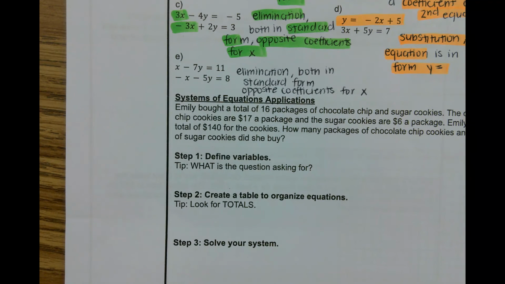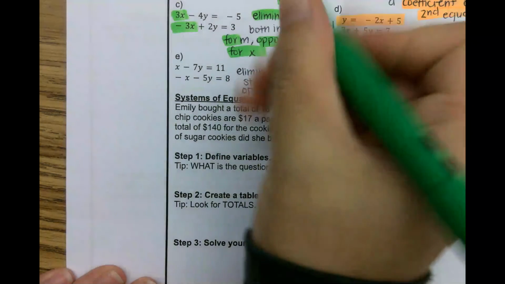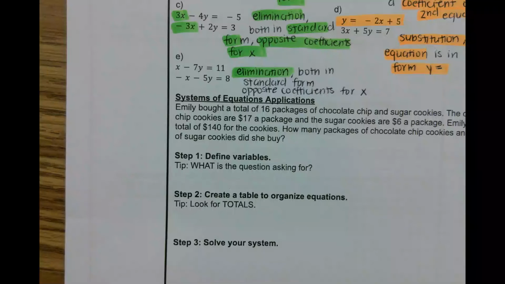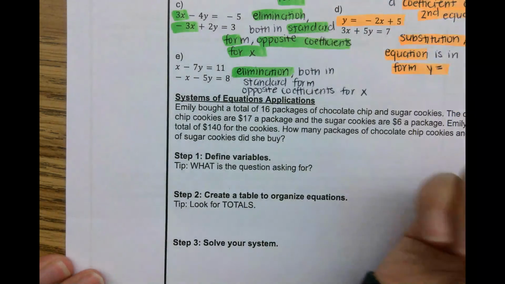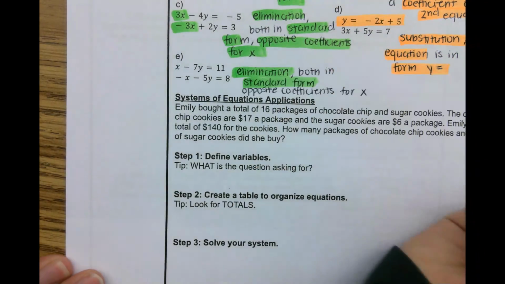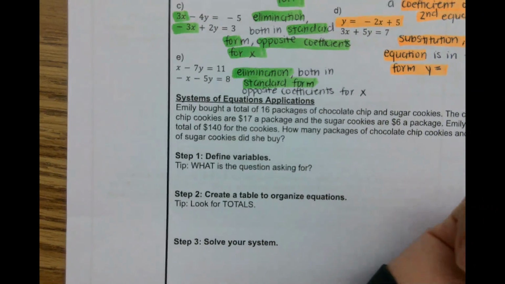For me, based on this system, I would use elimination. You guys know I like elimination best. I think it's very easy just to multiply things and add versus having to move them around. So I would choose elimination because both are in standard form, ax plus by equals c.